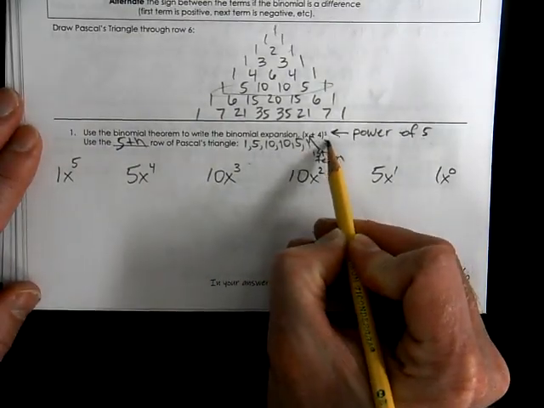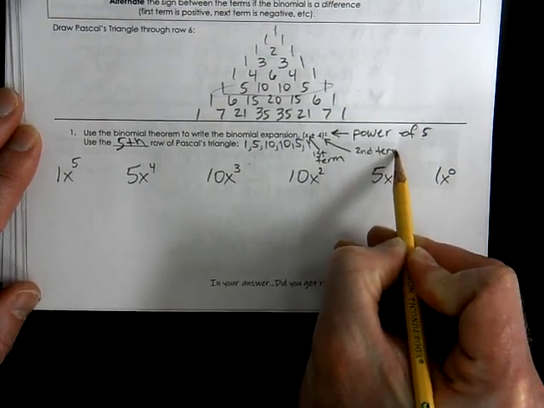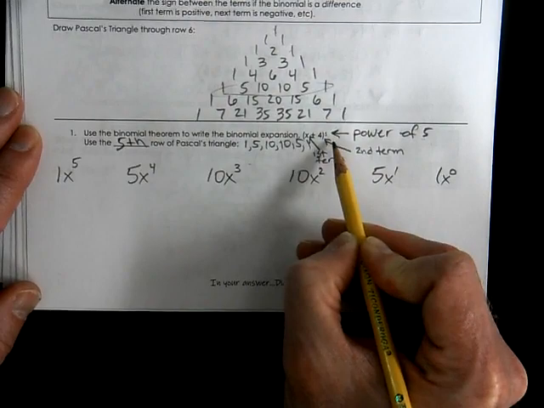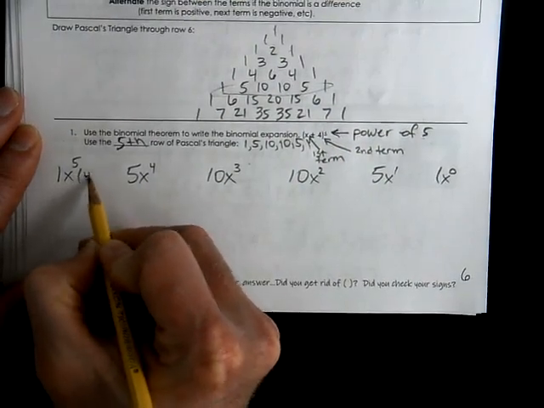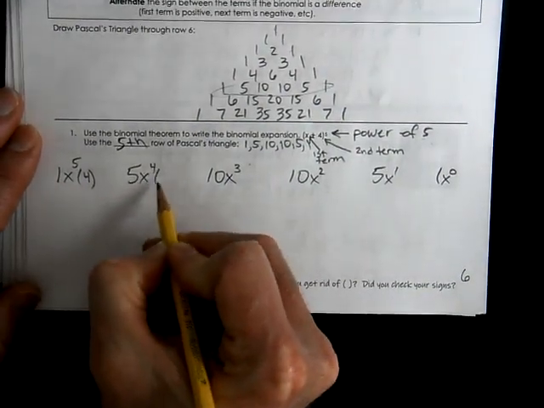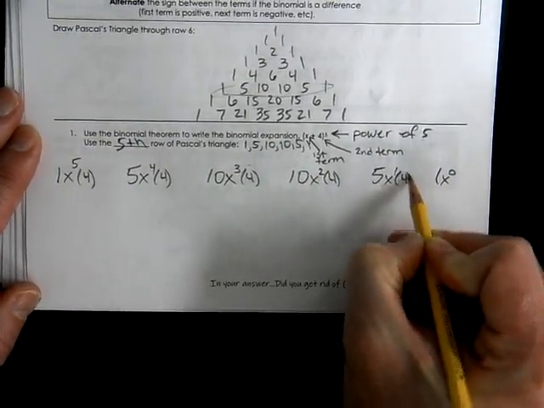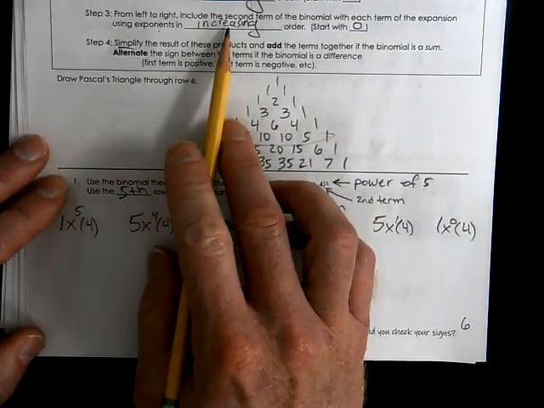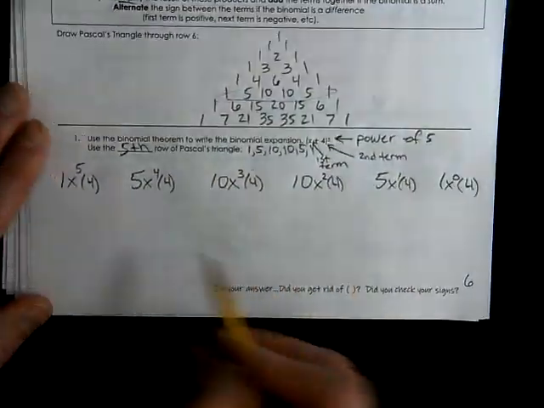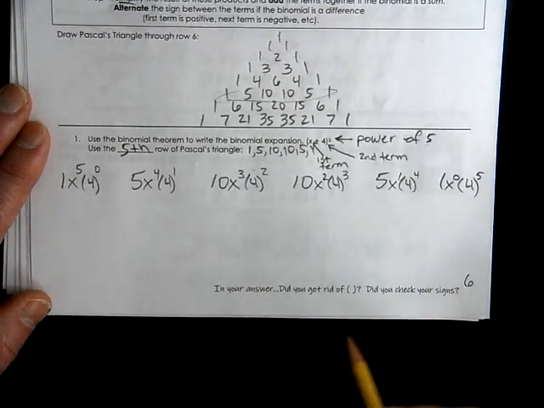Then we're going to take our second term, which is the 4. Four is our second term. No need to say positive 4 or plus 4. We just call it 4. We need to use parentheses in here to show that we're multiplying. We're not adding it to the x. We're multiplying it to the x. And we use our exponents in increasing order, starting with 0. 0, 1, 2, 3, 4, and 5.